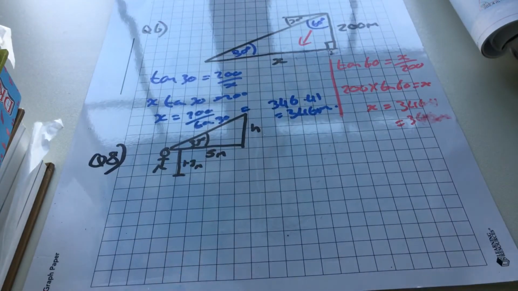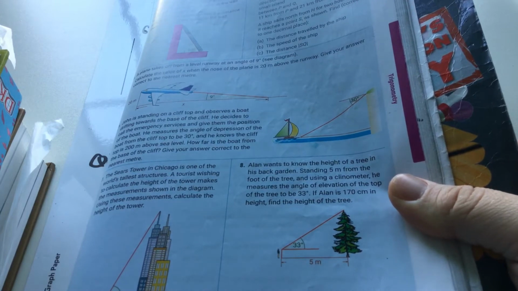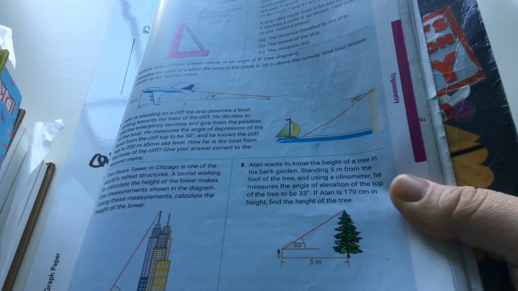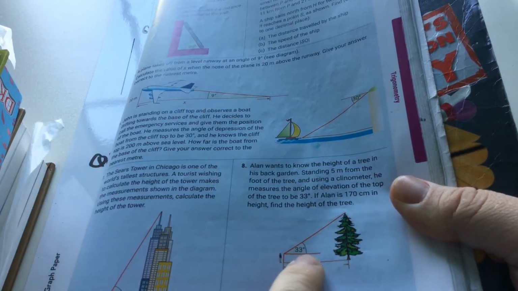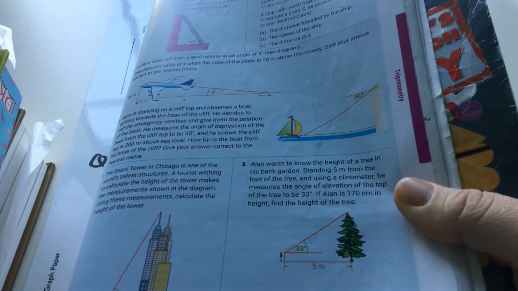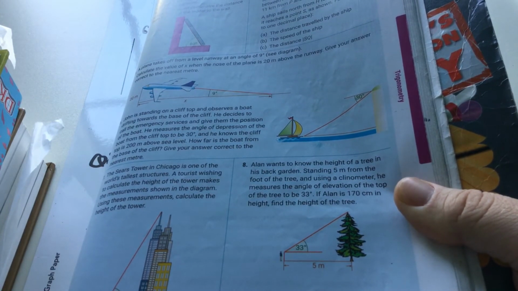Okay, question 8. Alan wants to know the height of the tree in his back garden. Standing 5 meters from the foot of the tree and using a clinometer, he measured the angle of elevation. Now, angle of elevation is up, and angle of depression in this question is down. If Alan's 170 centimeters in height, find the height of the tree.